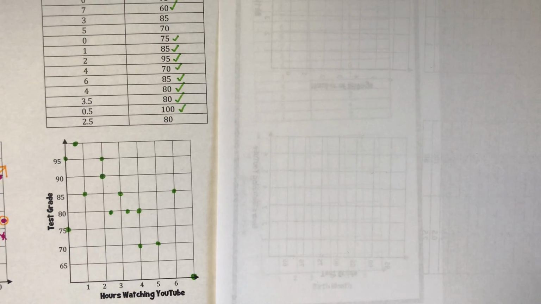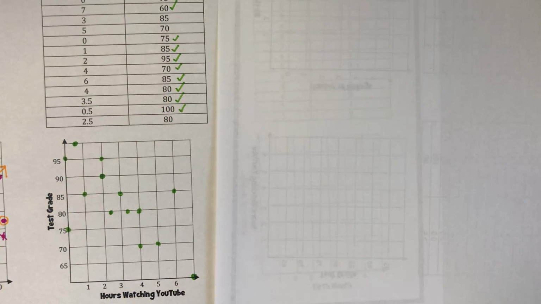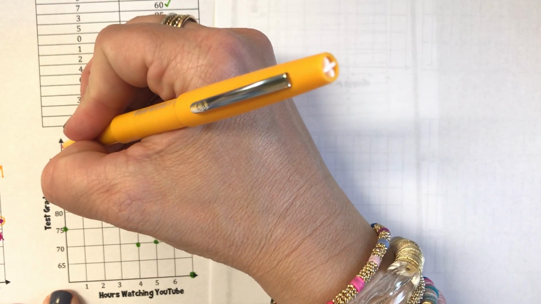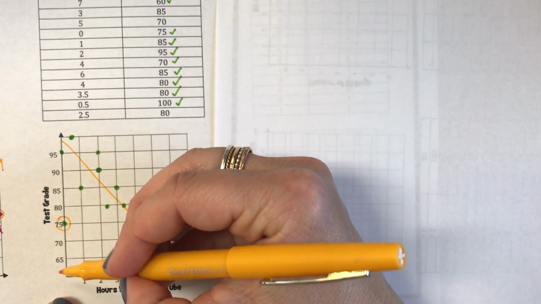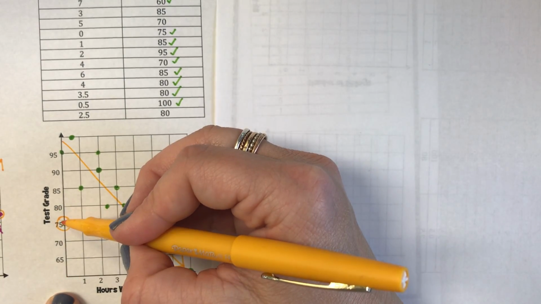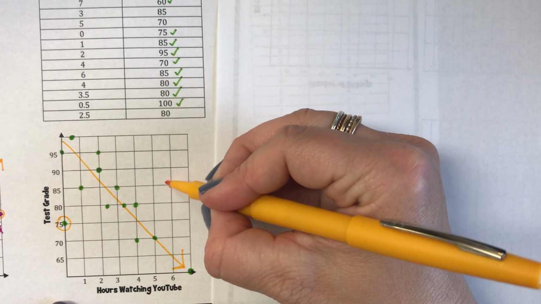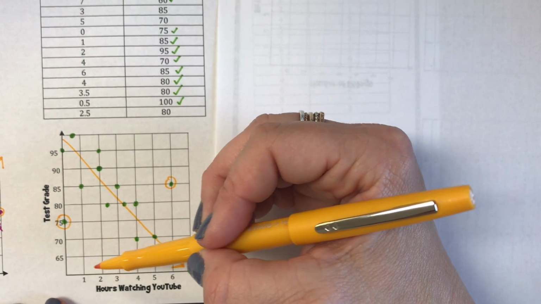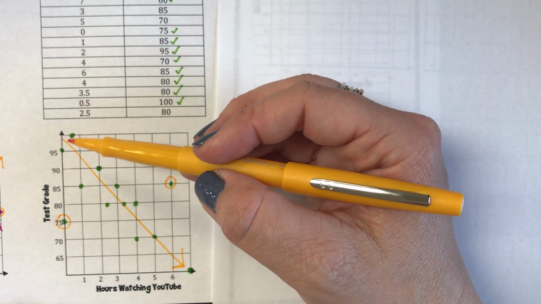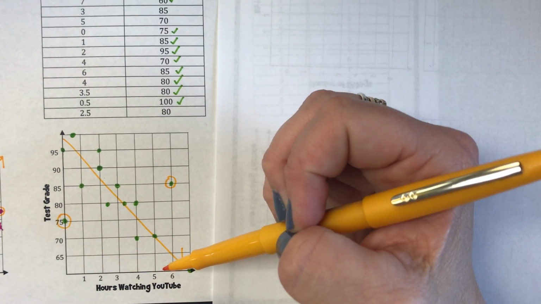So we're going to kind of ignore some of these outliers, and what trend is our data displaying? This is a negative correlation or a negative trend. Again, there's outliers. You have someone who didn't watch any YouTube and made a 75, and then you had someone who watched a ton of YouTube and made an 85. But in general, as the hours increased, the test scores decreased. That's a negative correlation.